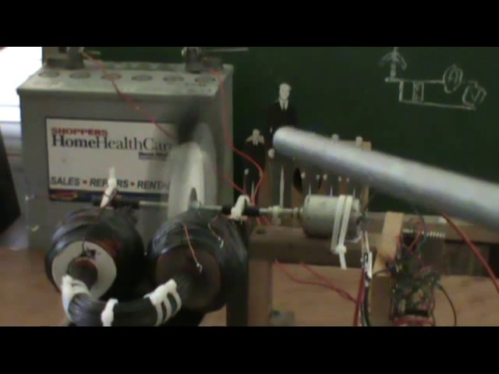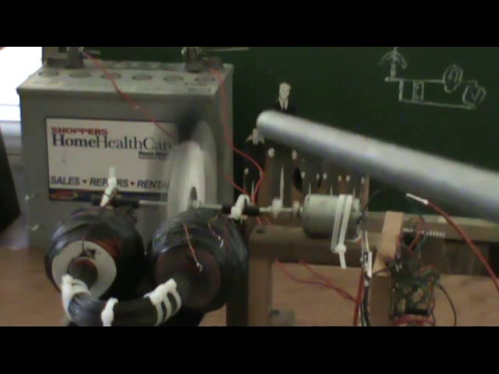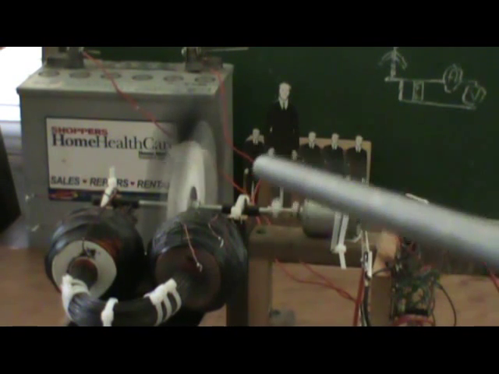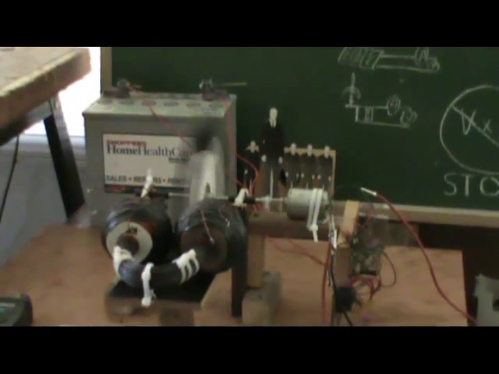And little East over here is in the shadows. He's the dark sheep. But getting more time to delve into that.